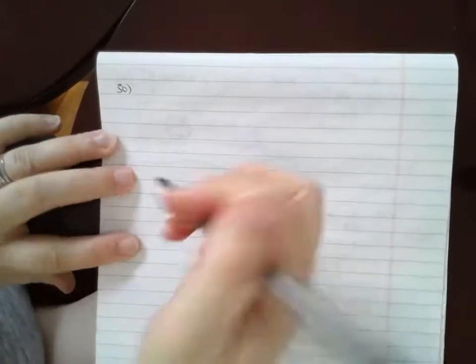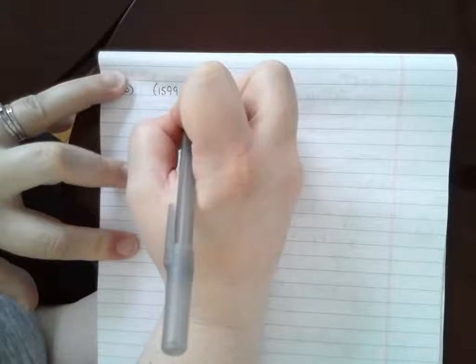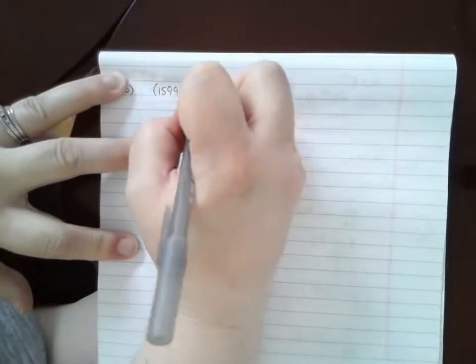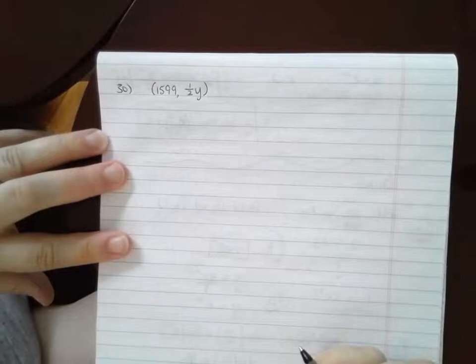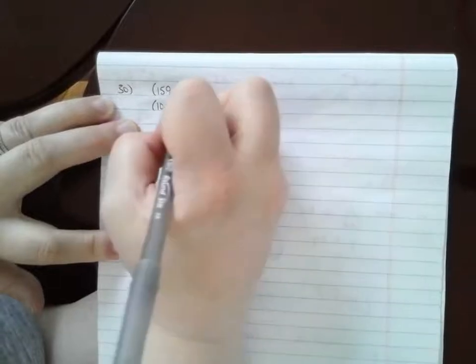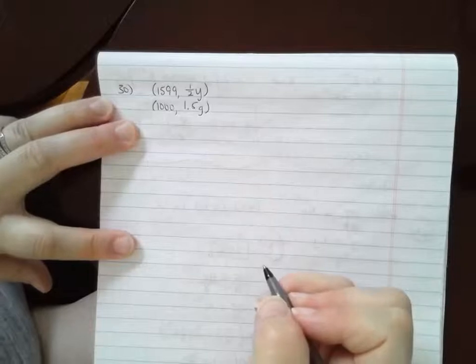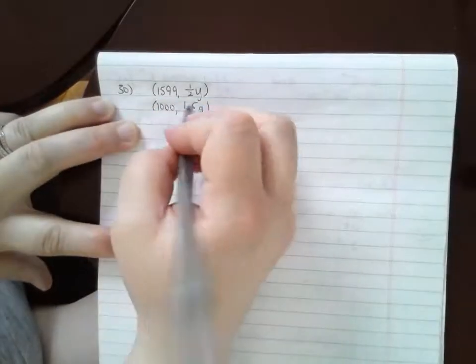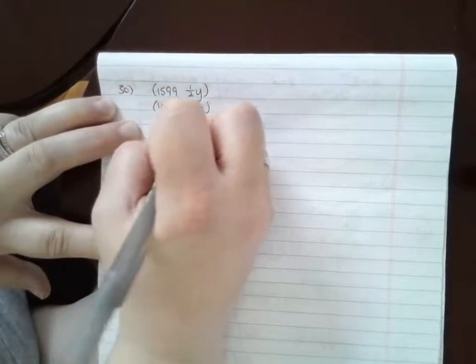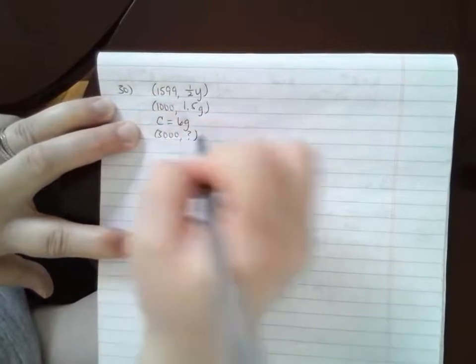Number 30. Radioactive radium has a half-life of approximately 1599 years. That means after 1599 years, I have half of my quantity, whatever that y value is. After 1,000 years, 1.5 grams of the original amount remains. If there was an initial amount of 6, so they're telling you that C is 6 grams, how much will remain after 3,000 years? Well, here's what I know.